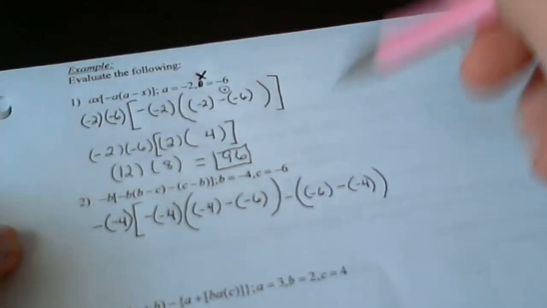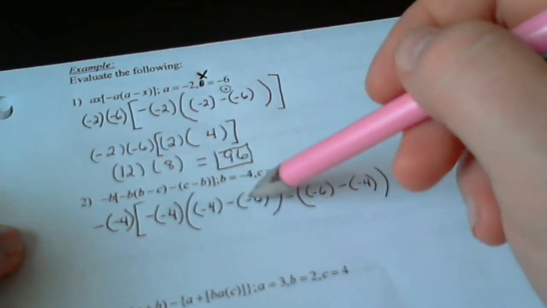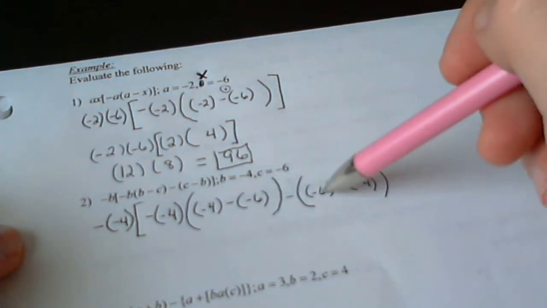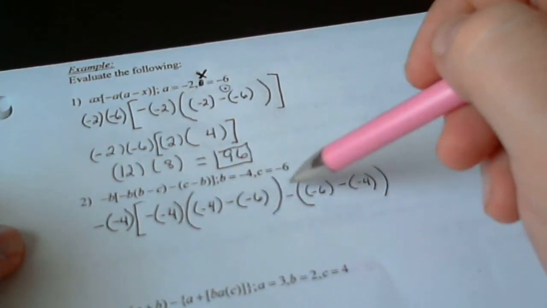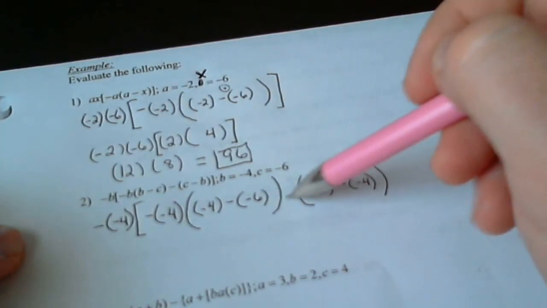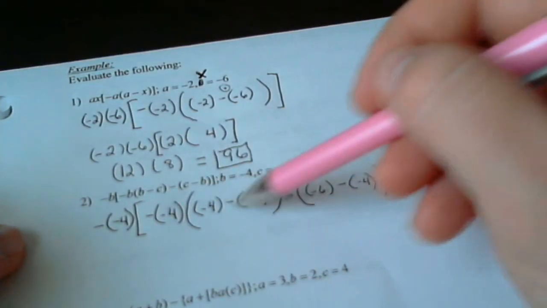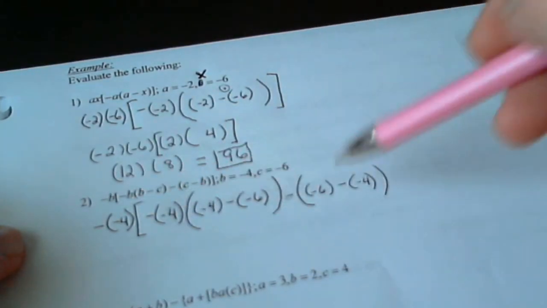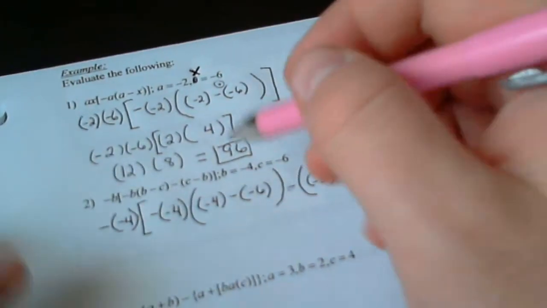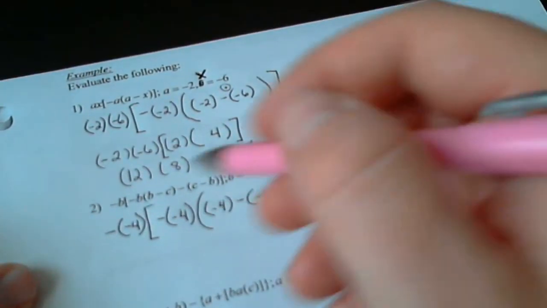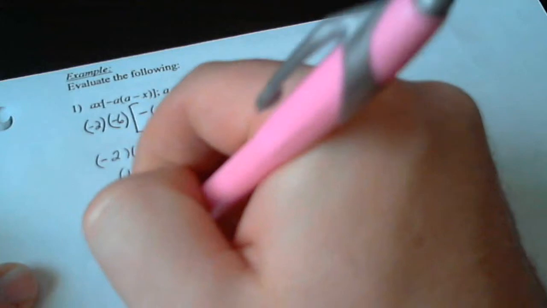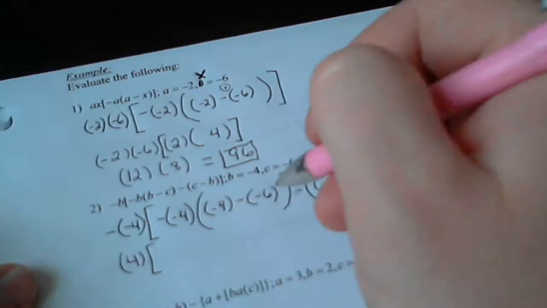Let's see if we can take care of this subtraction in here, this subtraction in here. Then we're going to subtract what we get here by this subtraction symbol from this stuff. Then it's three numbers we're going to multiply together. So let's see how much we can simplify on our first trip here. The opposite of negative 4, positive 4. Then we have the opposite of negative 4 again, positive 4.